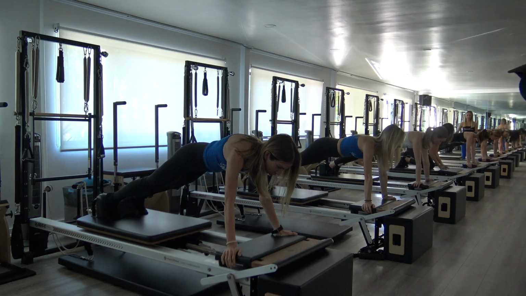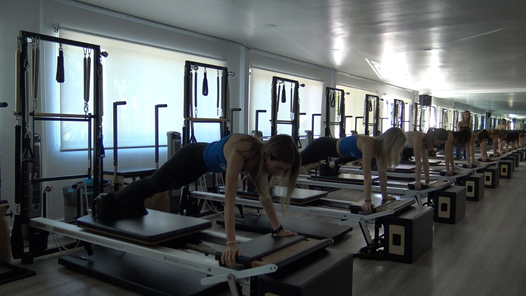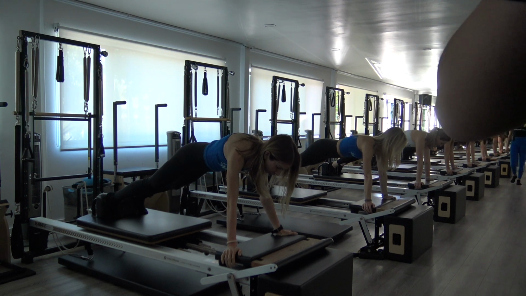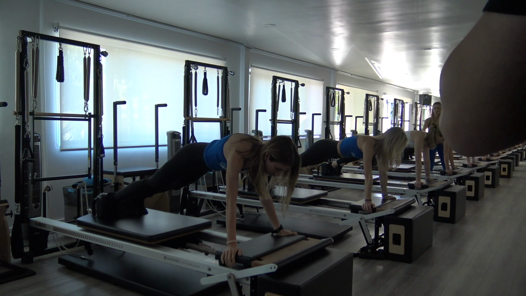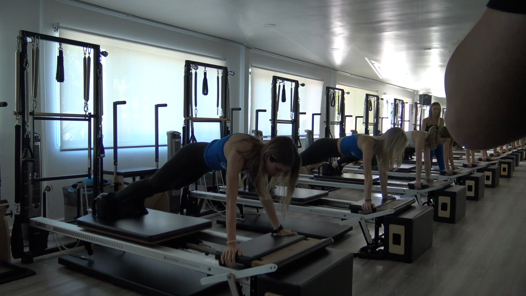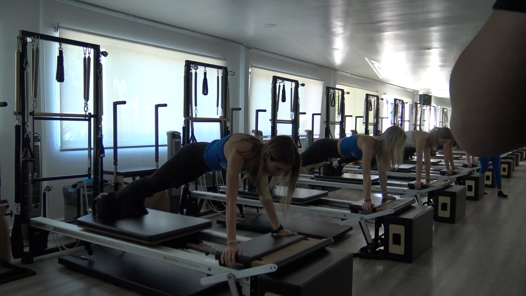Just hold it there. 10-second hold, the plank. Don't move it. Squeeze the core as deep as you possibly can. Hold it for 10 seconds. Exhale, 9. Exhale, 8. Exhale, squeeze the core, tuck the pelvis for 7. So make sure your knees are not buckling down.